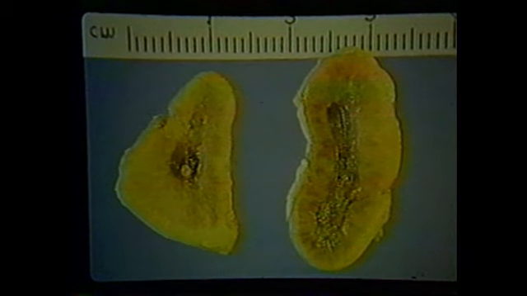Okay, this is from a cat, although we see the same lesion in the dog. And this is the adrenal glands, and we have hyperplasia of the adrenal cortices, usually due to a pituitary tumor. So this is pituitary-dependent Cushing's disease.